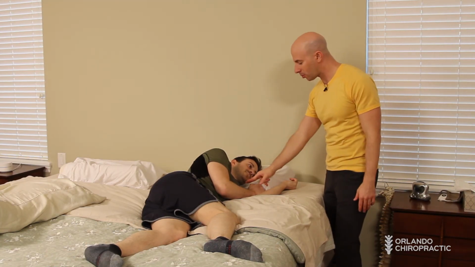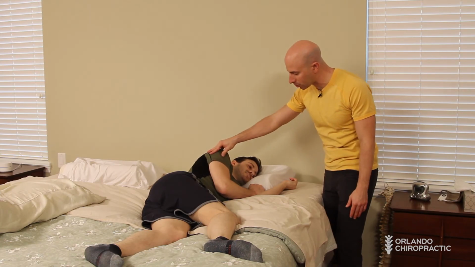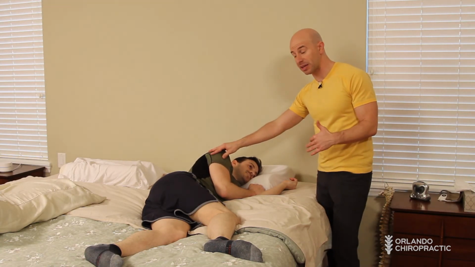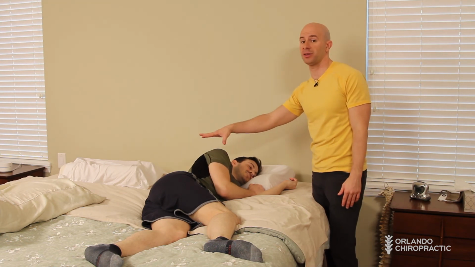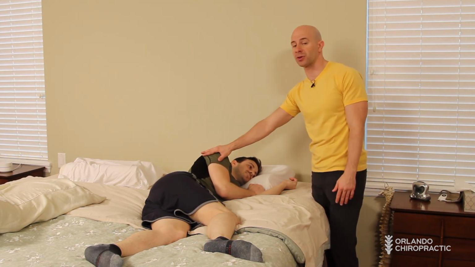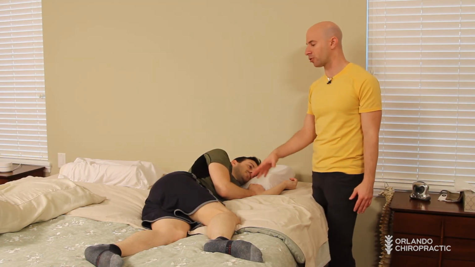But what's happening to the shoulder here is you're having all the weight of the body come down onto this shoulder. Now this can be compressing vasculature in the shoulder. It can also compress the nerves in the shoulder. It's called the brachial plexus. And so we really don't want that shoulder to get crushed.